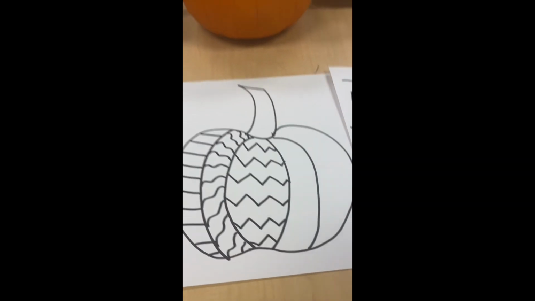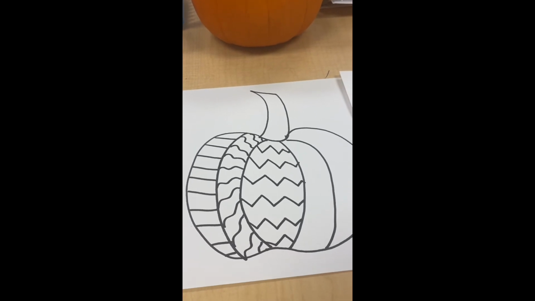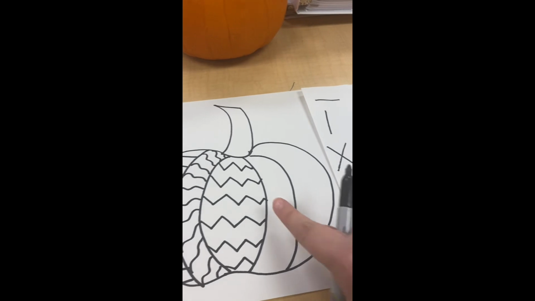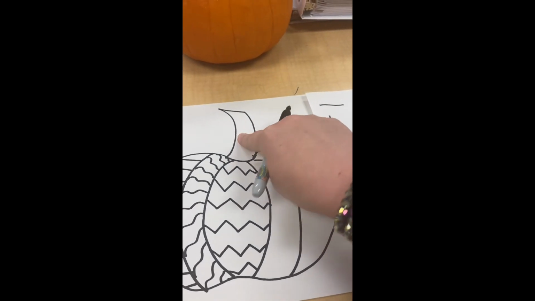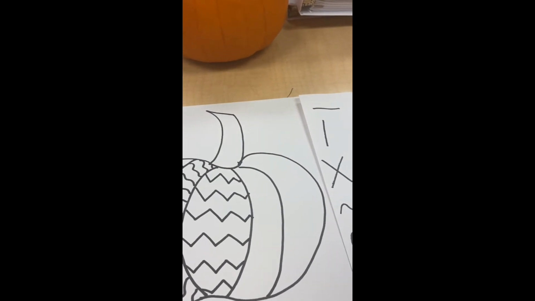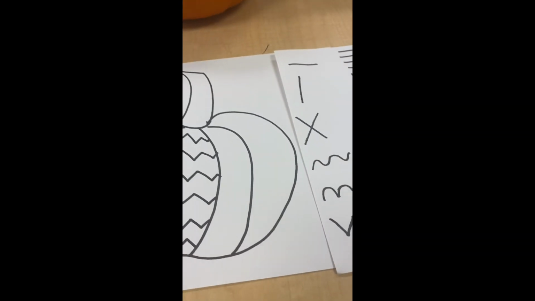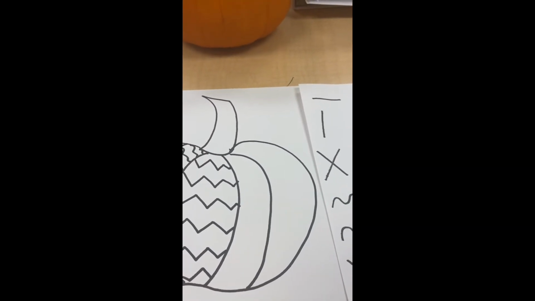All right, look at that. Look how many patterns and different kinds of lines we have already. How many more do we have to go? 1, 2, 3. All right, let's do another one. I don't want to repeat what I've already done here. Let's do something different.